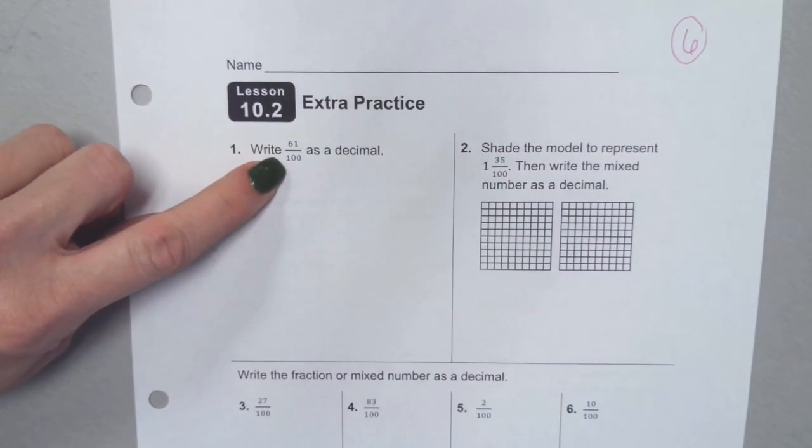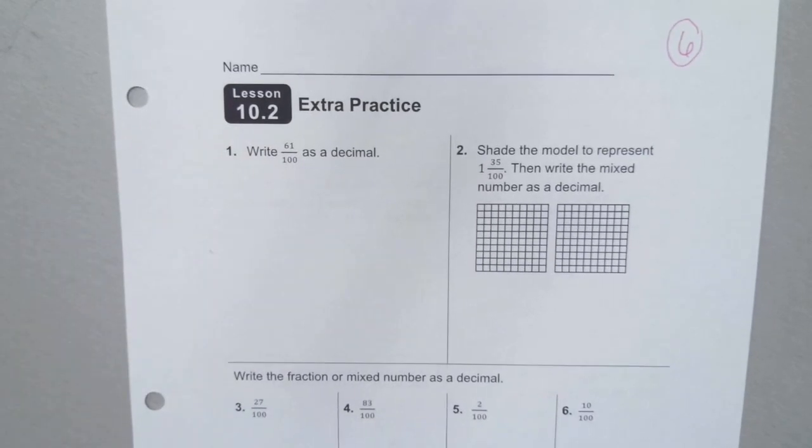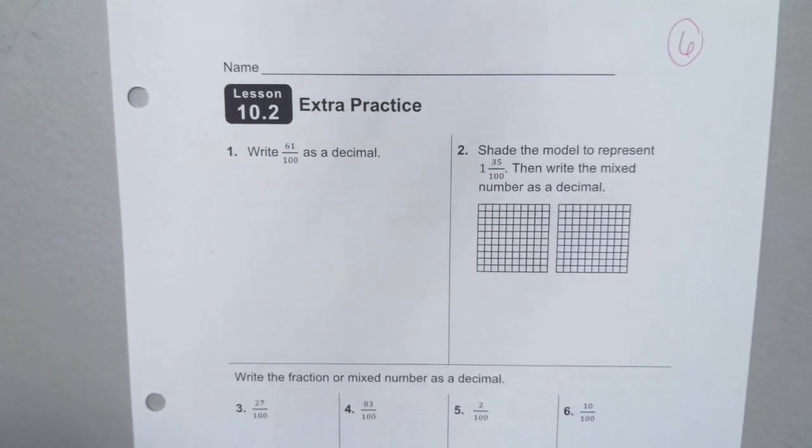If you look at our place value reference poster, you remember yesterday that we talked about how the first digit behind the decimal was the tenth. The second digit behind the decimal is the hundredths. So we are looking at having a denominator of 100.